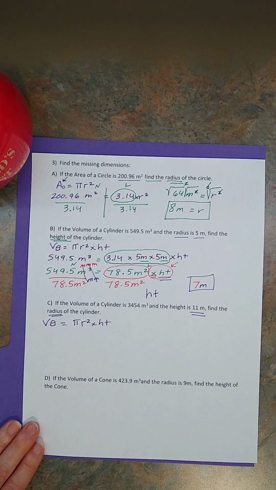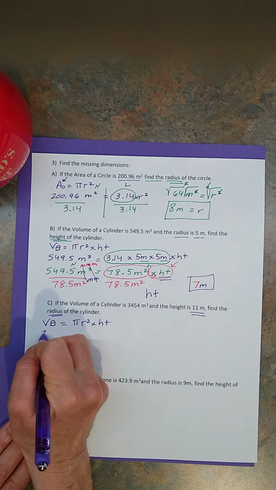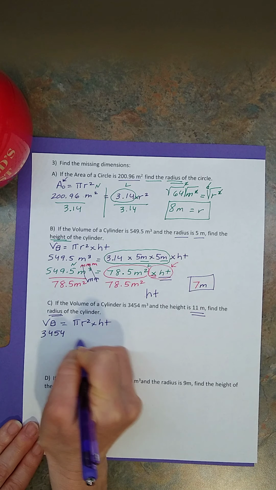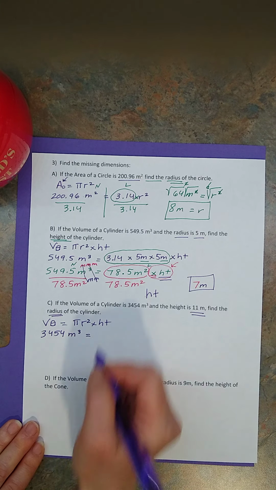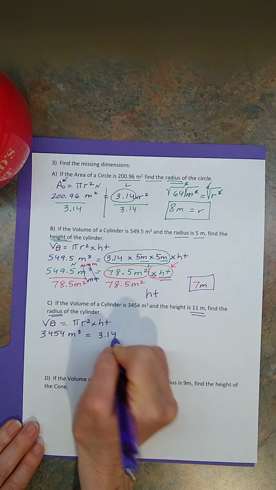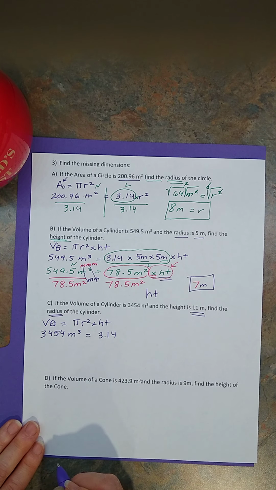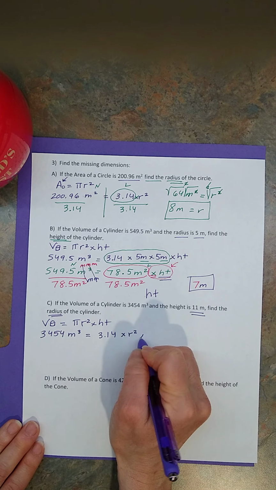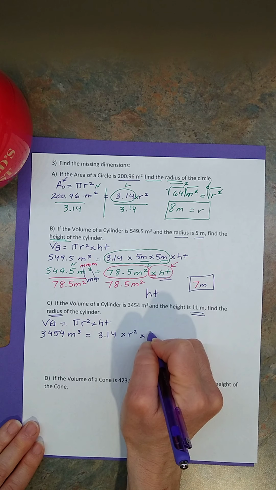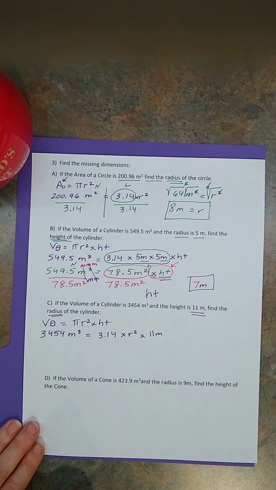So plug in everything that you know where it goes. Put the volume of the cylinder in the spot marked volume of the cylinder. Put pi in the spot marked pi. You know what pi is, 3.14. Now, you don't know r, so you do not know r squared, but you do know the height, and the height is 11. Now, what do you do?